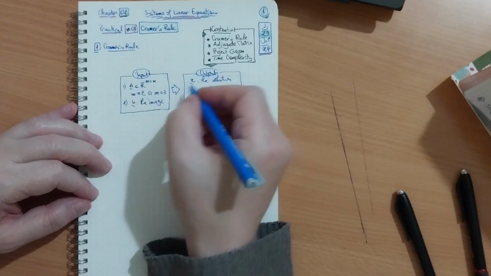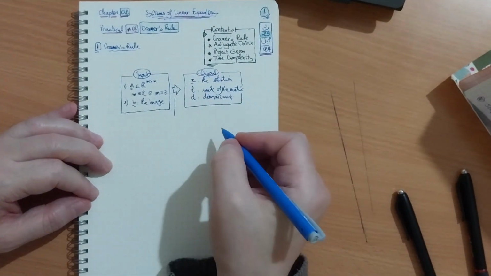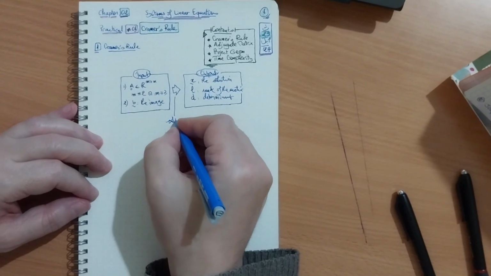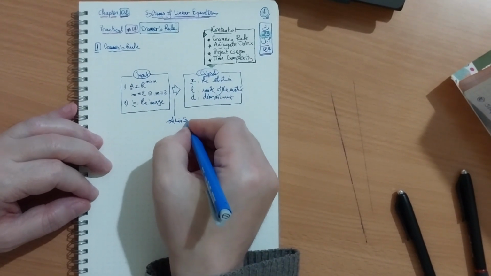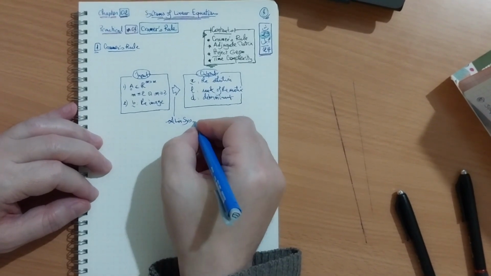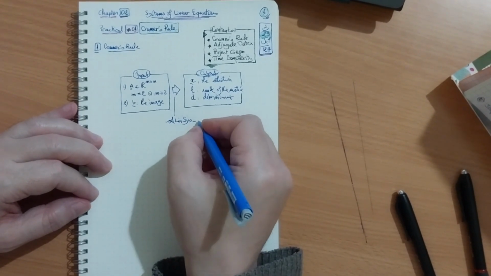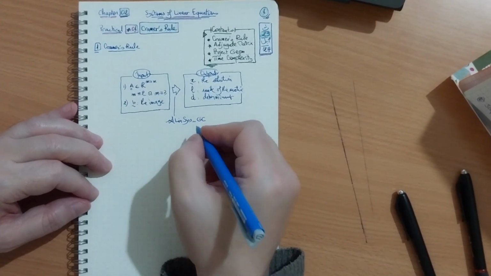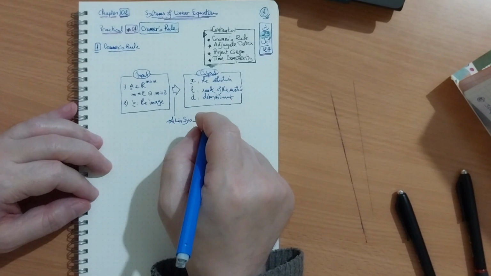And the function we should give a name. We have called it solve lin system, meaning solve a linear system using Gabriel Cramer method, GC. GC means Gabriel Cramer method. This is the first version.